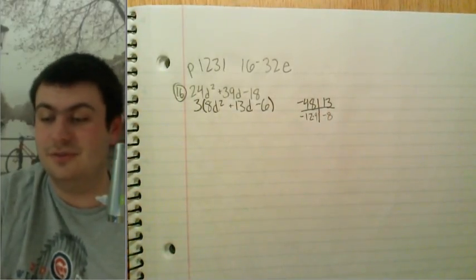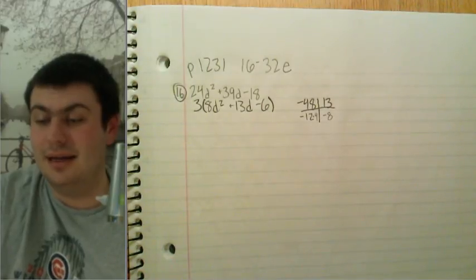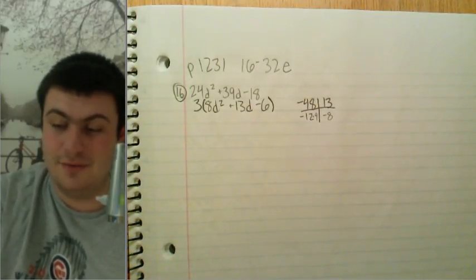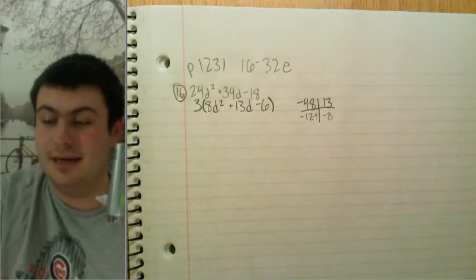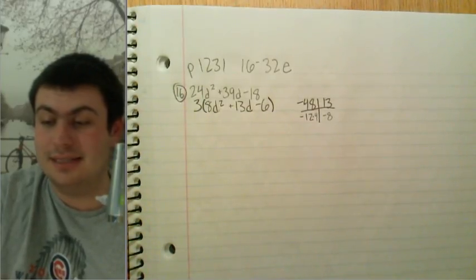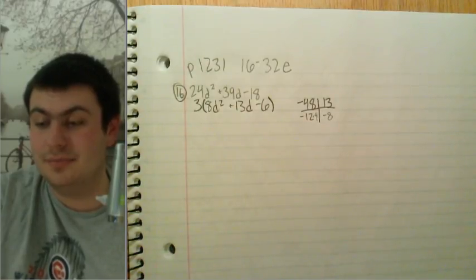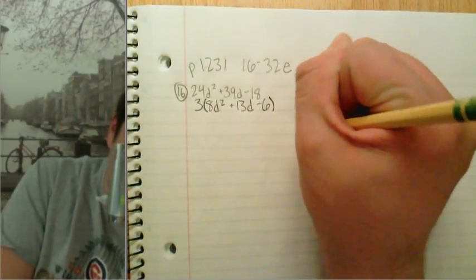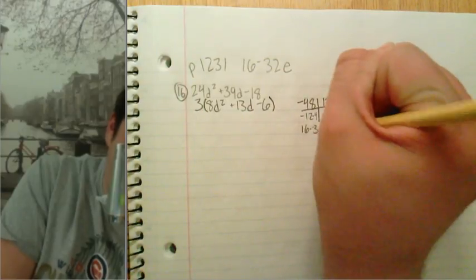Let's see, if we do 48 divided by 8, that's 6. That's not going to work. 48 divided by 16 gives us 3. So if we have 16 times negative 3, that gives us our 13.